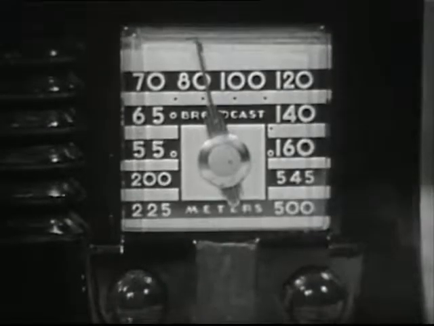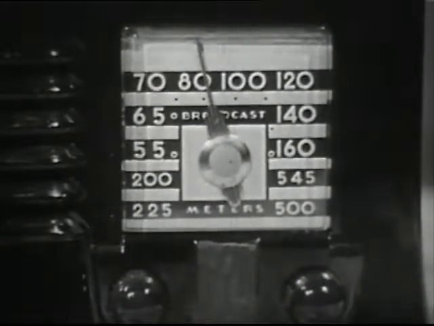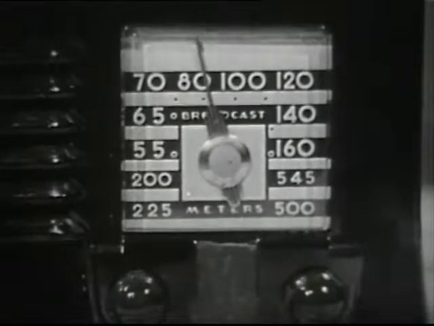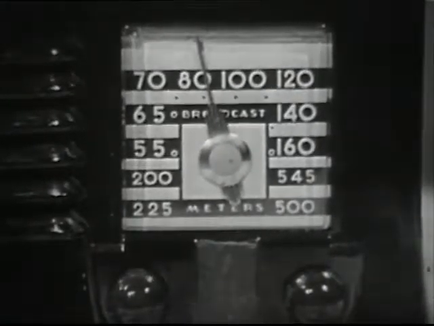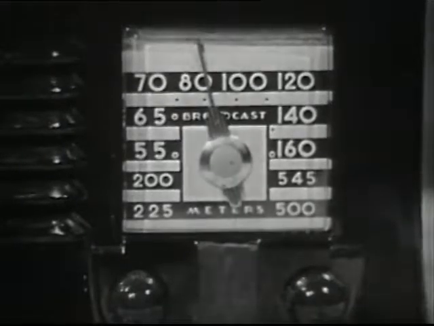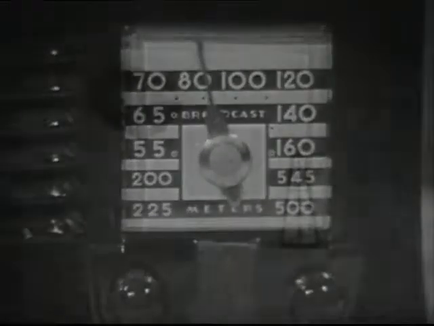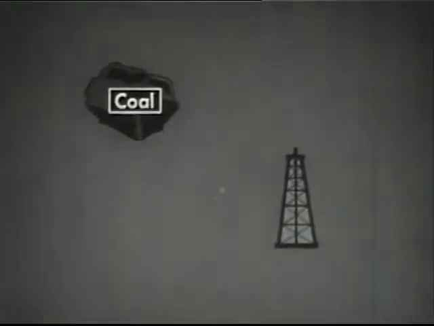The transparent face over the dial is also plastic, but this one is called polystyrene, one of several plastics well suited for such a part. One of the ways of making polystyrene is from coal and natural gas.